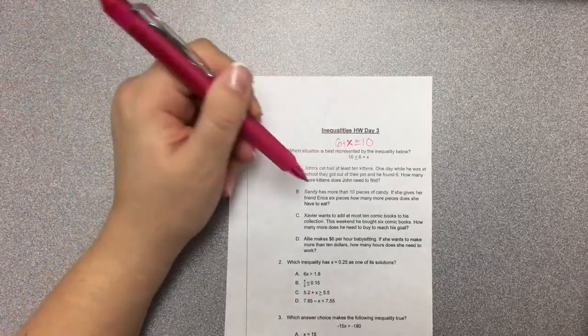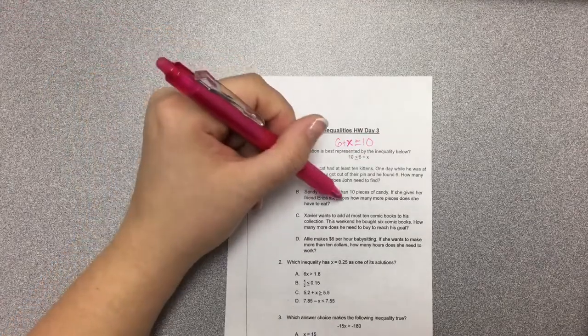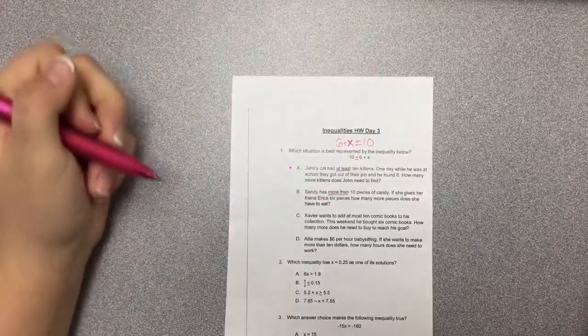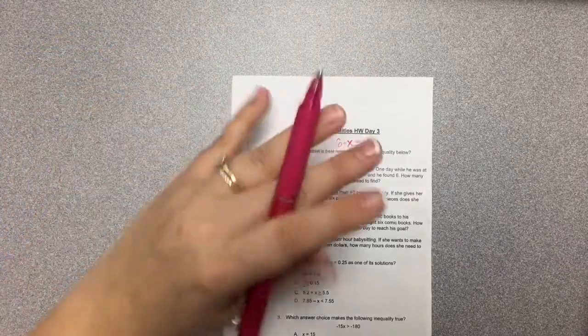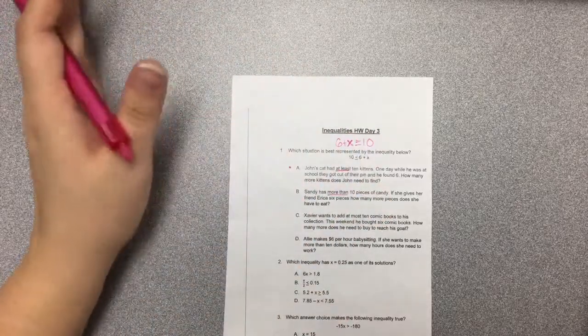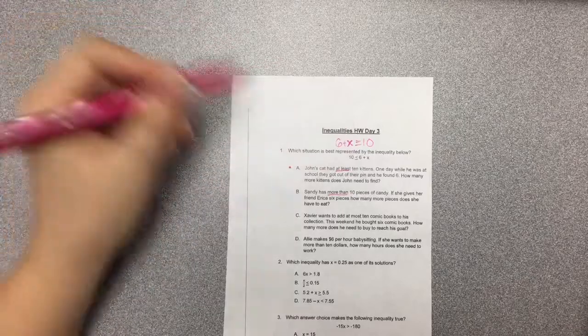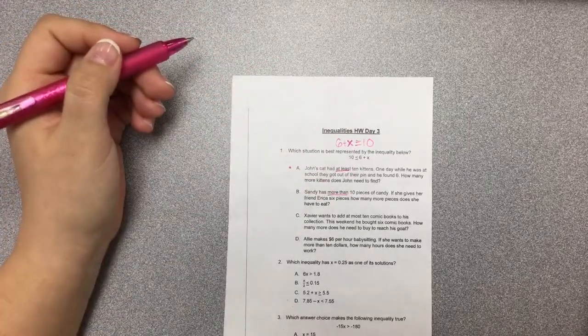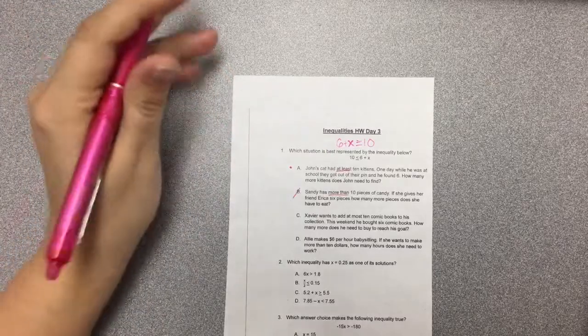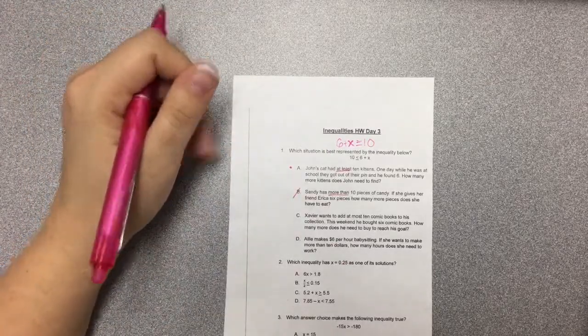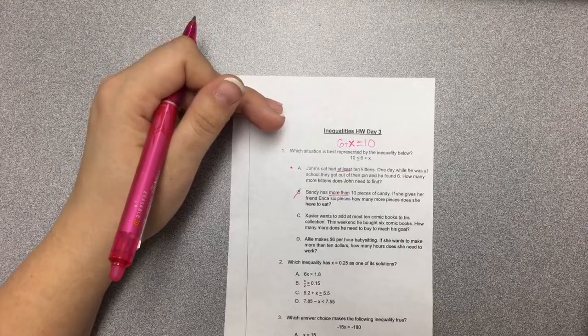Sandy has more than 10 pieces of candy. Now, more than, key word there. Just like at least was our key word up here. Make sure you're underlining those key words. More than, all it means is greater than. It's not equal to though. So if we've got equal to up here, more than, can that be a possibility? Well, definitely not. So we're going to go ahead and cross out B before we even get through the rest of it, because that key word does not match.